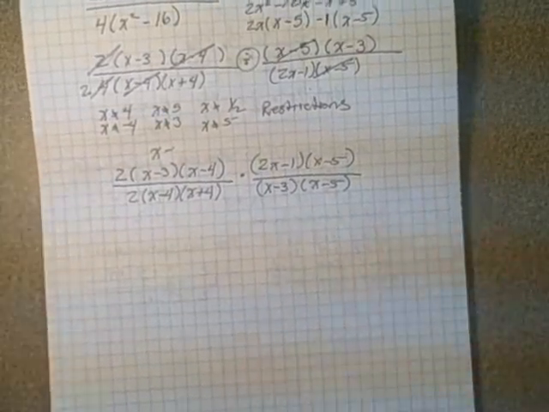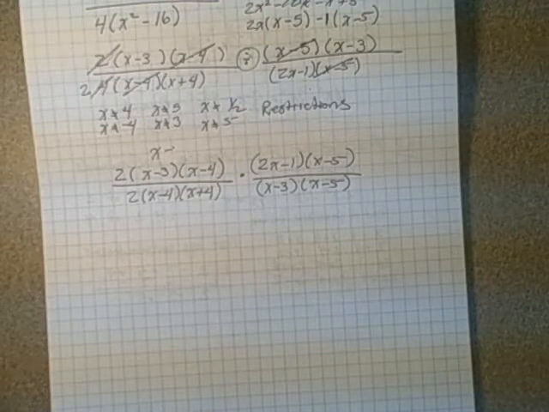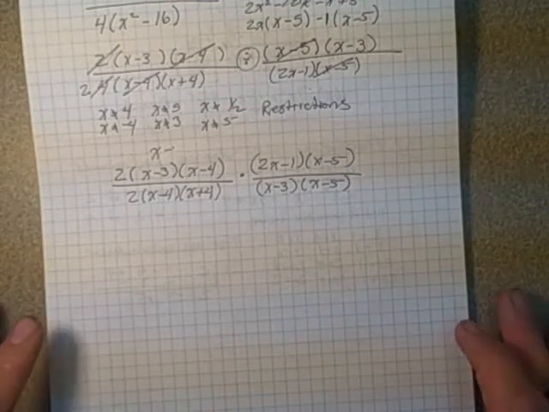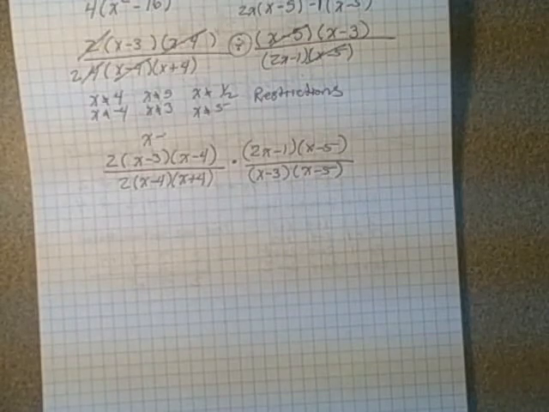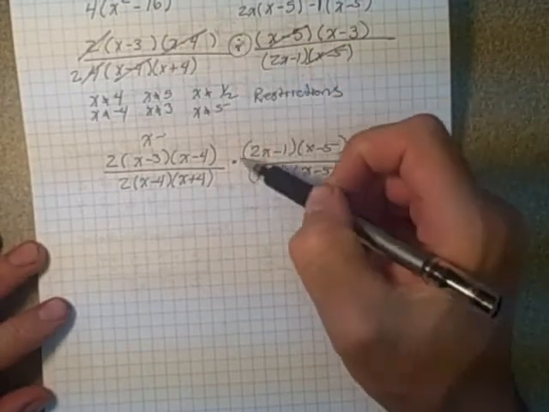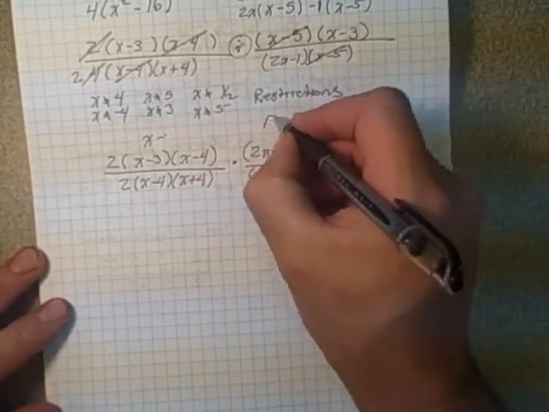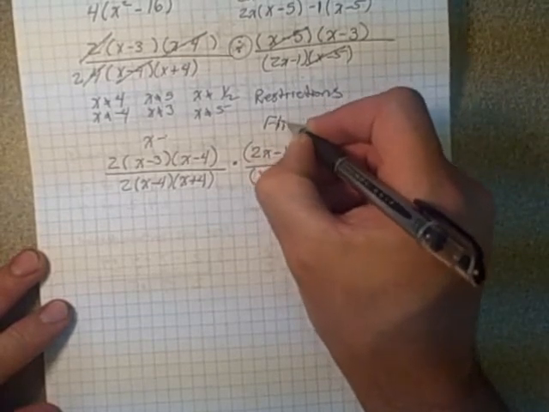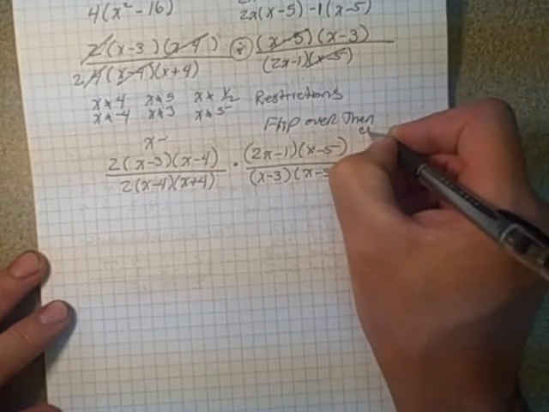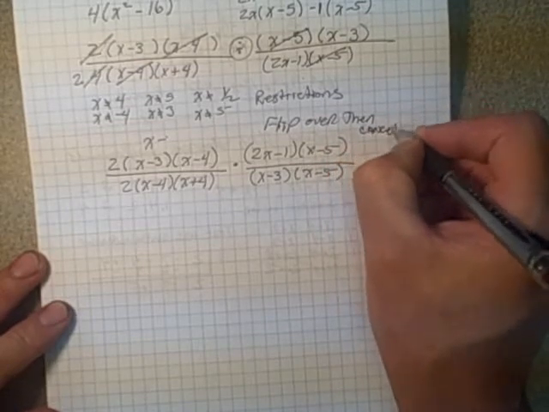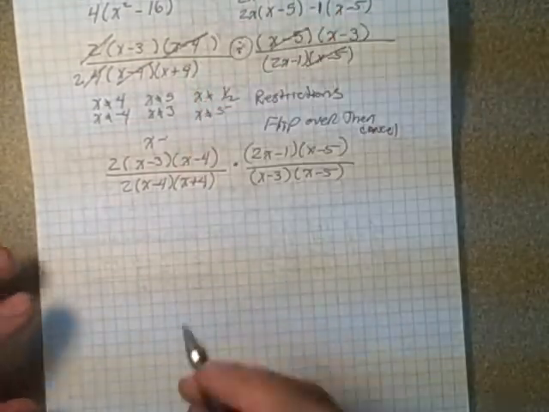Okay, my mistake. Just don't want to redo everything here. Just make sure we're still in the field of view here. Okay, now the restrictions are still correct, but we still had to just flip this over. Then cancel. Don't cancel up here. Ignore that.